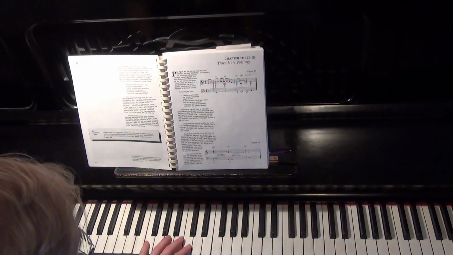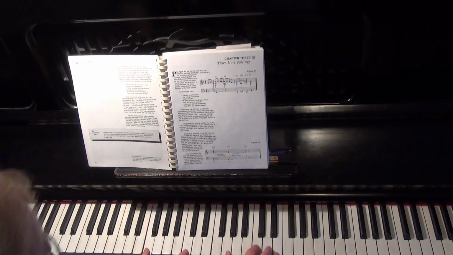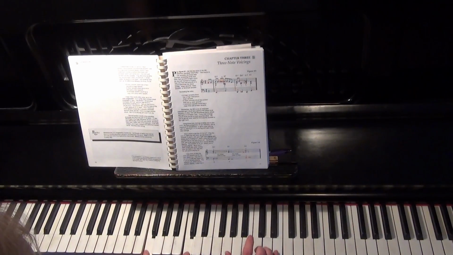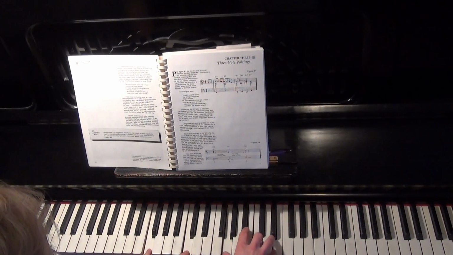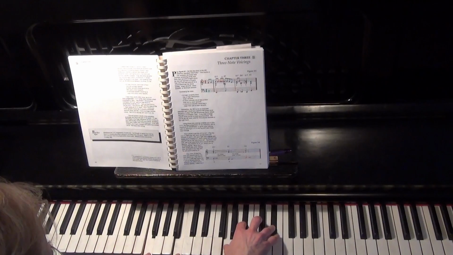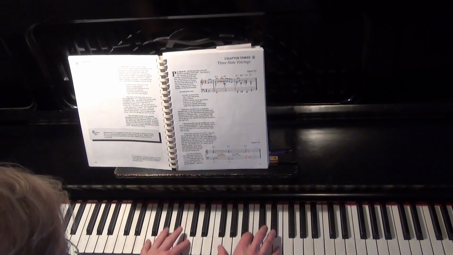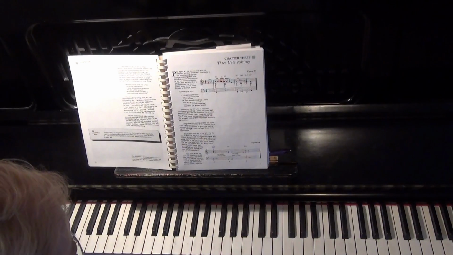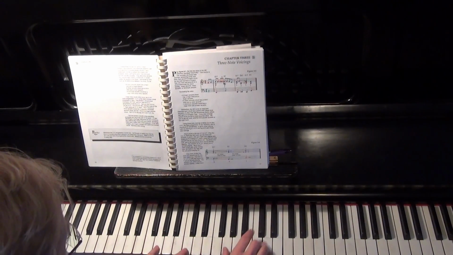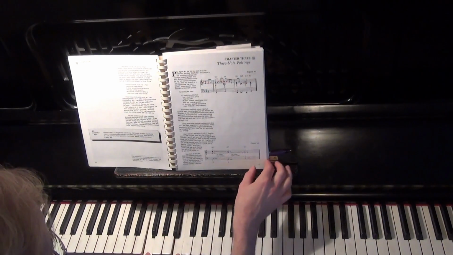These are also the basis if we start comping with two-hand voicings. I have the guide tones here, and then I will go and play various kinds of structures here in the right hand. But I have the guide tones in the left hand.